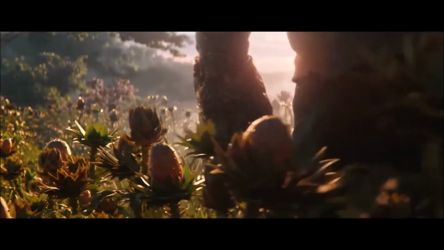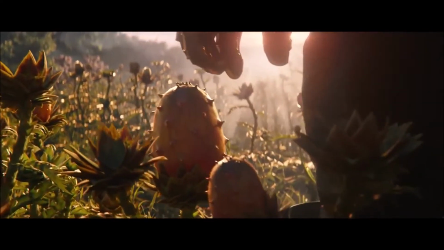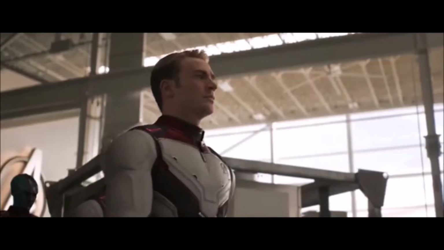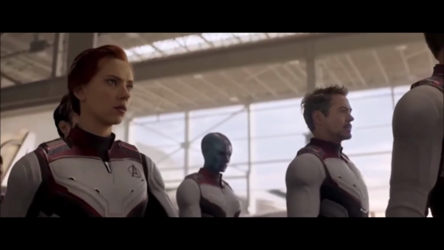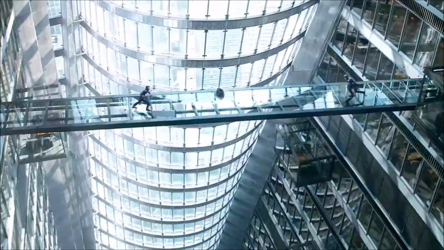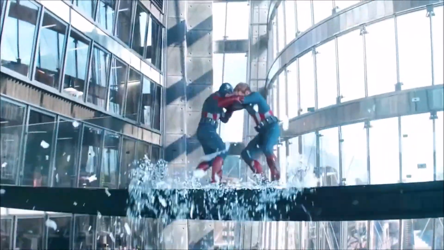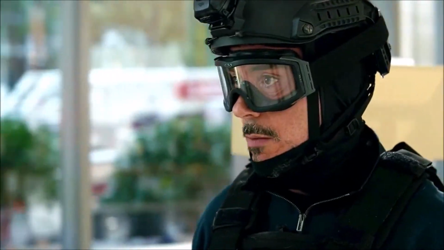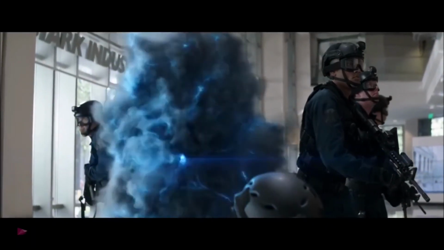Finally, we get to Endgame. When we pick up, Thanos has destroyed the stones so they can't be used again, but that doesn't stop our Avengers from going back in time to get them. We see Captain America, Iron Man, Bruce Banner and Ant-Man return to 2012 in the Avengers film and the invasion of New York City to get the Tesseract and Scepter which Loki had. The team manage to get the scepter, but Loki manages to get a hold of the Tesseract, Space Stone, and teleport himself to an unknown location.